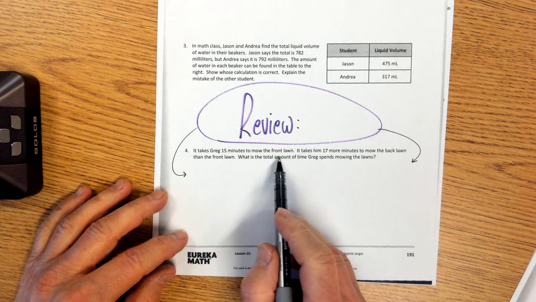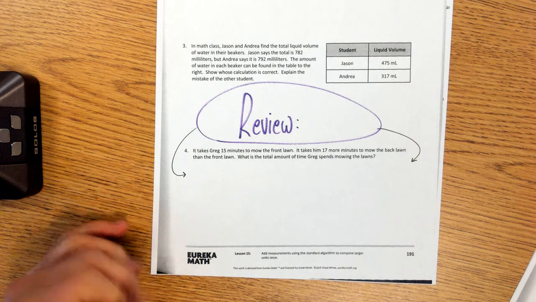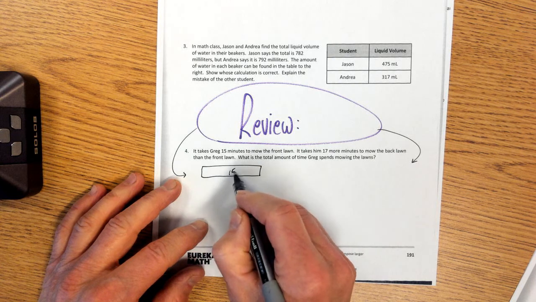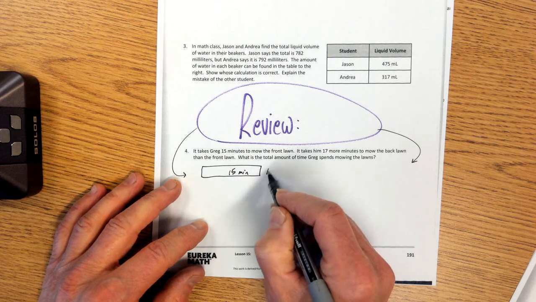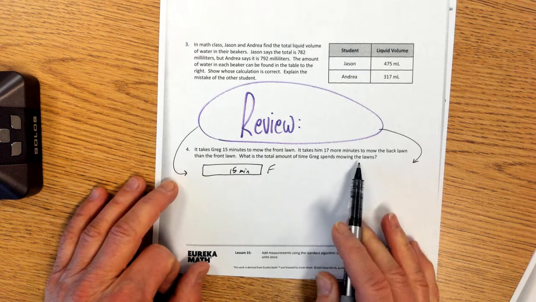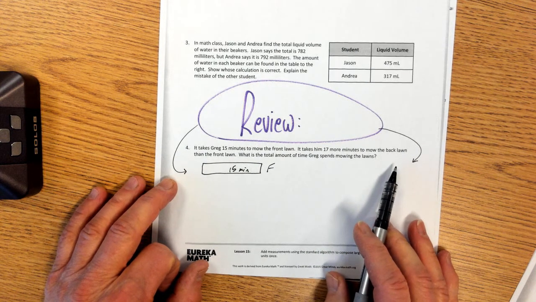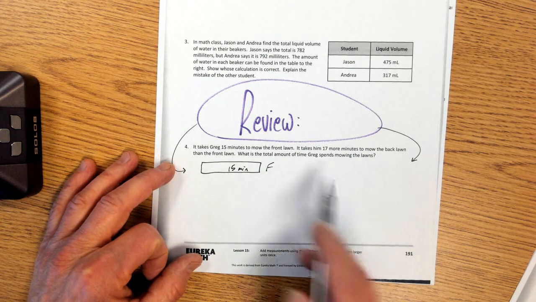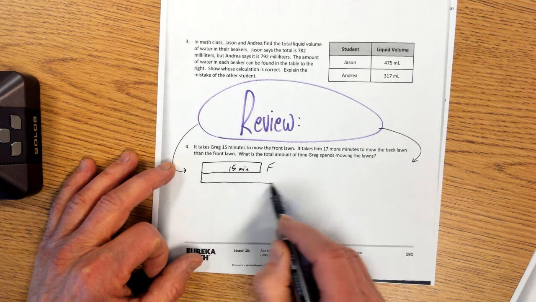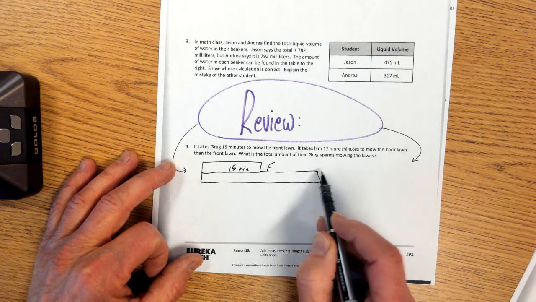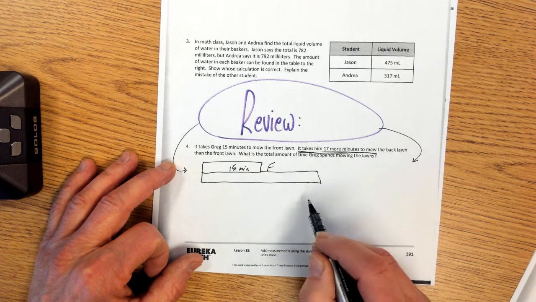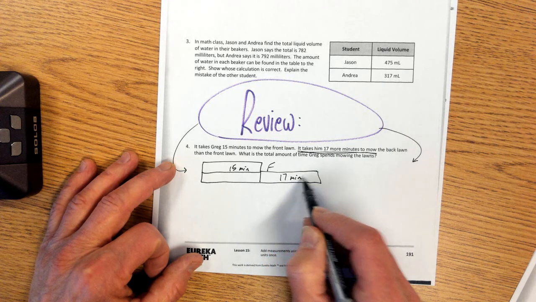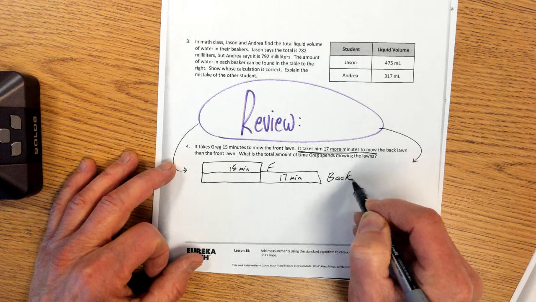It takes Greg 15 minutes to mow the front lawn. All right, well, I'm going to go like this and say 15 minutes for the front. I'll put an F here for the front lawn, right? And it takes him 17 more minutes to mow the back lawn. All right. Then the front lawn. Well, so my tape for the back's got to be longer, right? If I'm going to draw a tape starting at the same place, it's got to be longer. How much longer? Well, it tells us how much longer. 17 more minutes. So I'm going to go like this. I'm going to tape in. This is the 17. 17 more minutes for the back lawn, right?